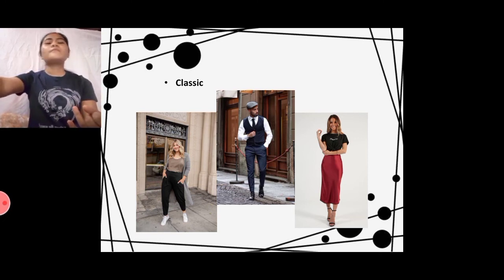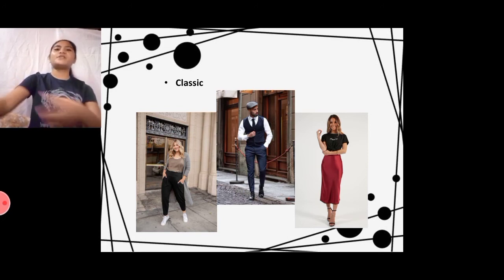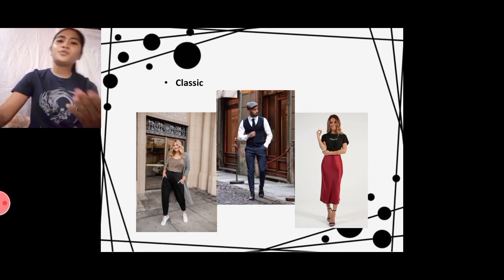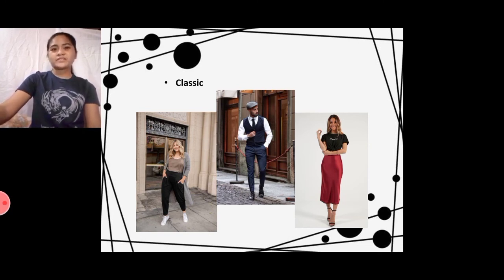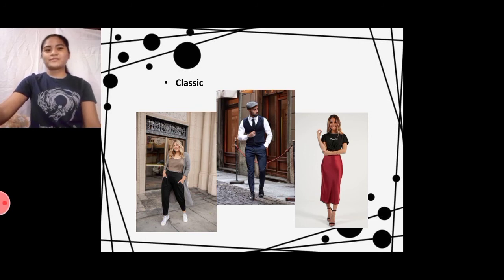This more professional look is appropriate for the office and other settings where you want to look your best, just like in a job interview, right? We will be dressed professionally just to look our best, okay? Like in business, okay?